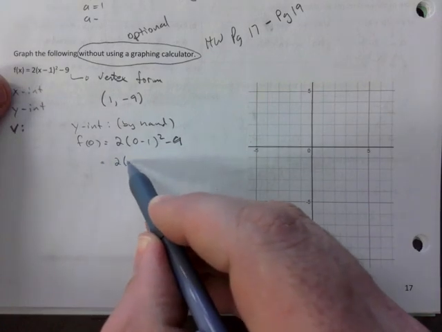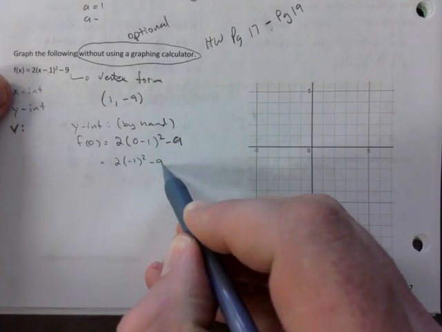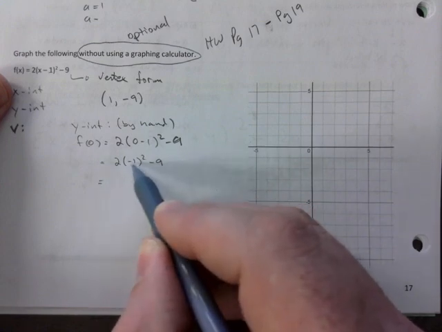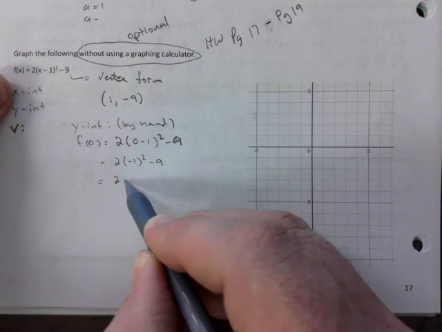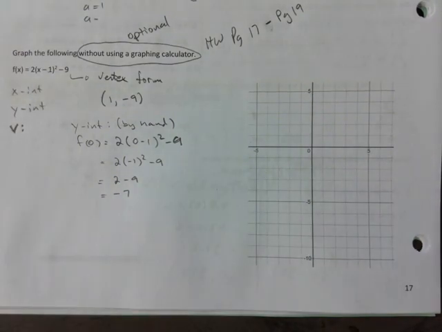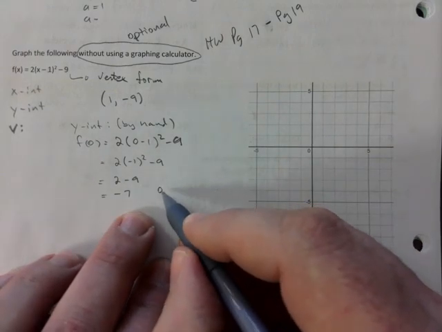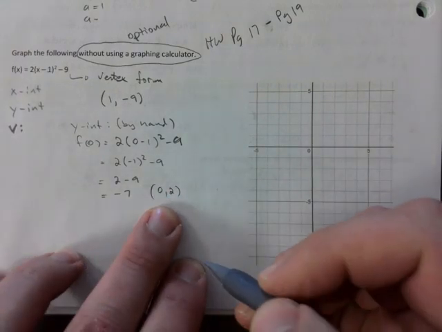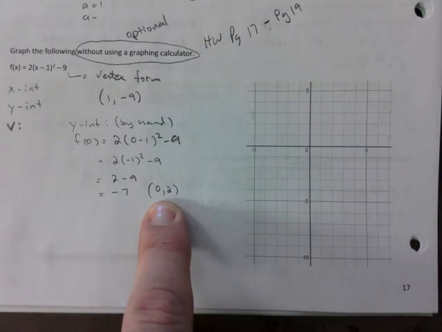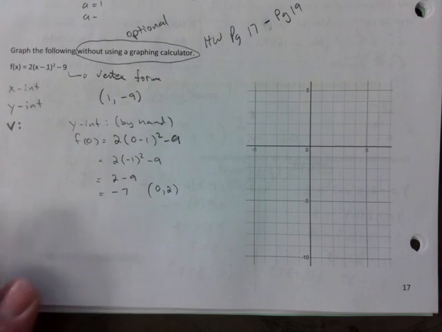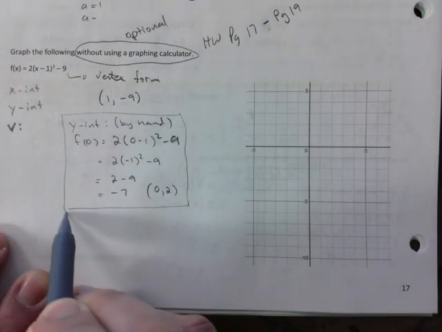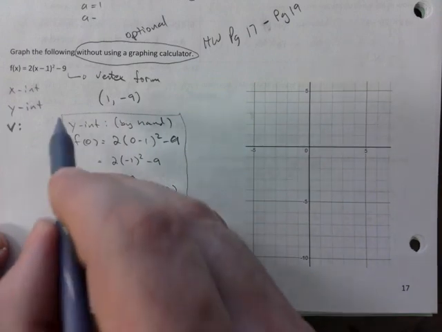So that's 2 times (negative 1) squared minus 9. Negative 1 squared is just positive, right? Positive 1 times 2 is 2. So it's negative 7. So I have my second point right here. Point number 1, point number 2, point number 3, here it is. I'm going to box this in. Right? That's point number 2.